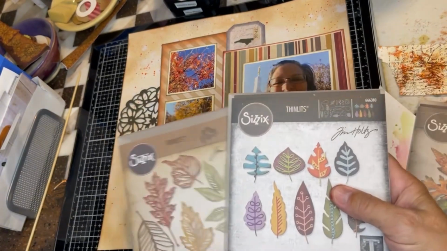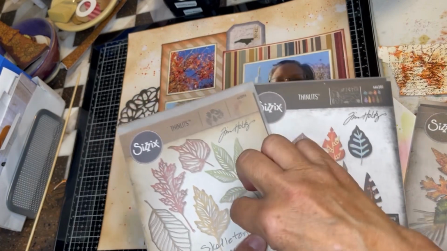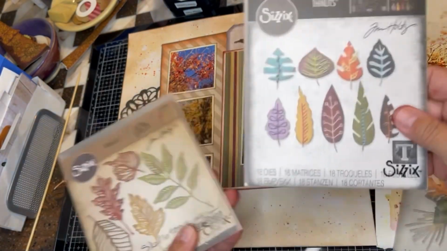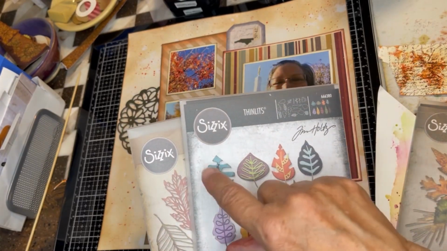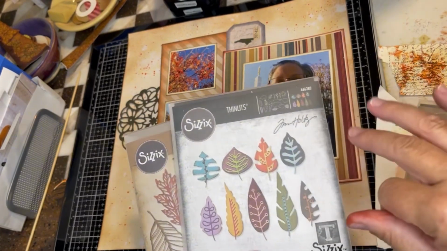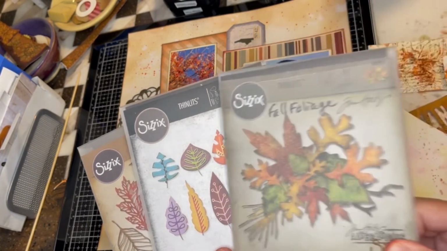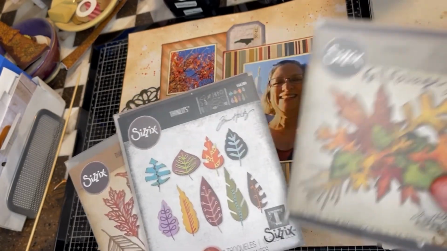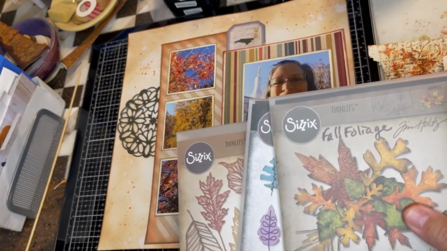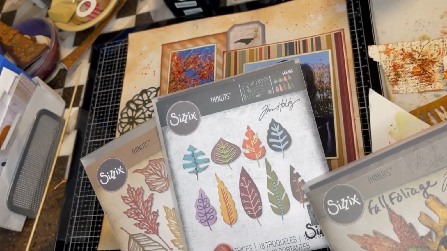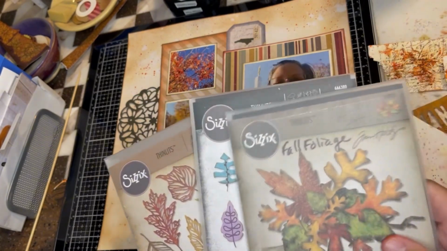I'm willing to audition. This one is a cool one. It makes a whole lot of little leaves. This one's my favorite. I love it. And each of these dies has 2 parts to it, and you can kind of mix and match them. So that's a real favorite. The third one is an older one. These are all by Tim Holtz. So this one's called Fall Foliage. This one's called Skeleton Leaves. And this one's called Artsy Leaves. I didn't write that up there because I use it all of the time.